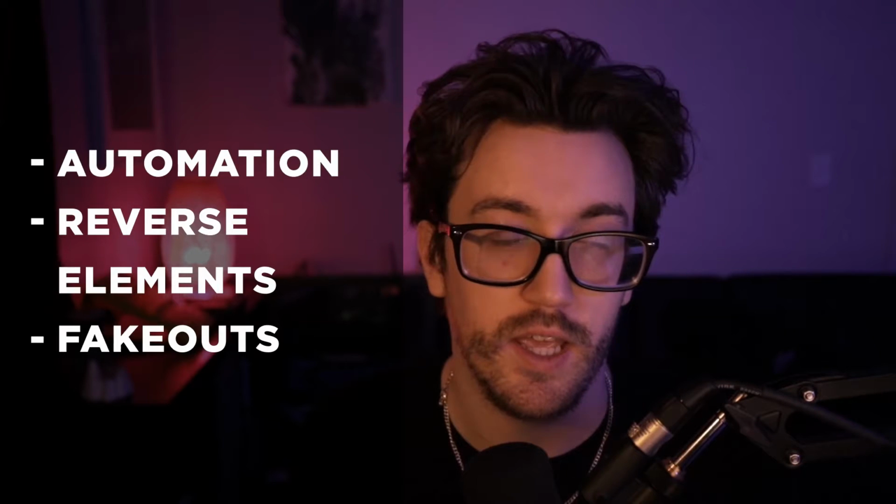Learning how to use automation such as EQ, reverb, filtering, volume gain, all that good stuff to help your track feel like it's naturally flowing. We're going to be talking about reversing elements to introduce them into the next section as kind of a segue. And then a special bonus tip at the end is using fakeouts on the downbeat to kind of give a bit more of an impact when the song does come back in. Again, kind of leans back into effective use of silence. All right, so let's go ahead and jump into Ableton and we'll get started.